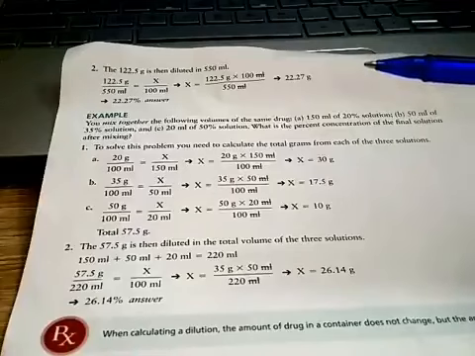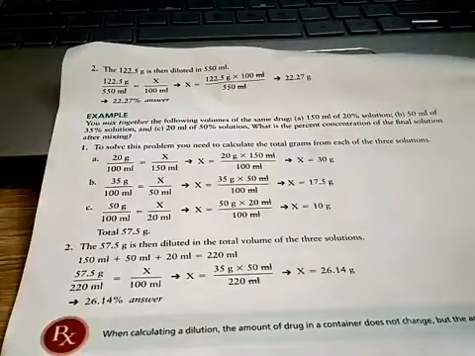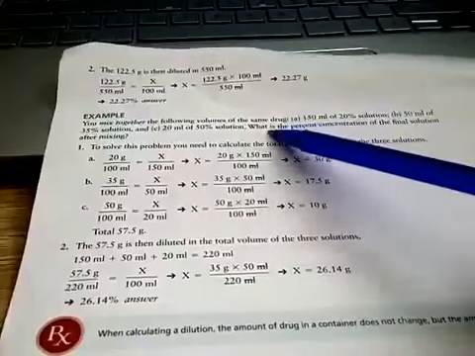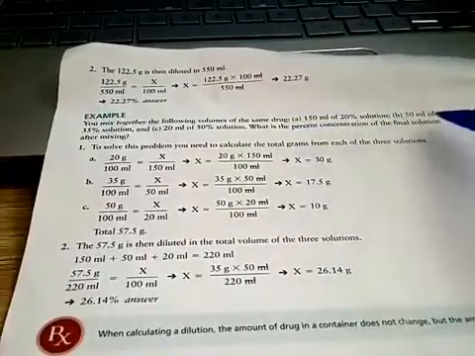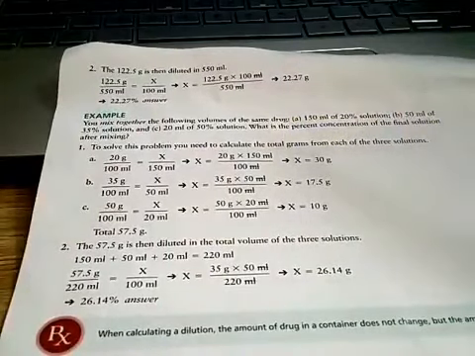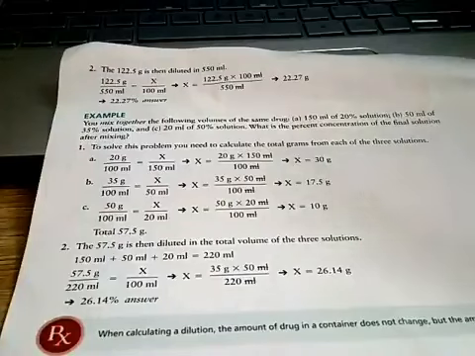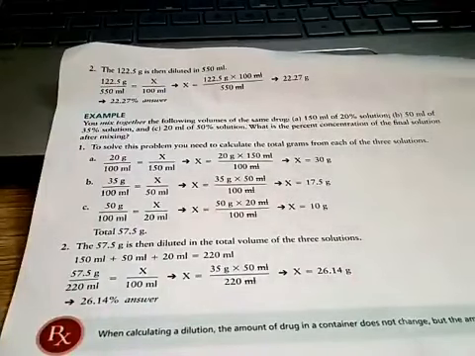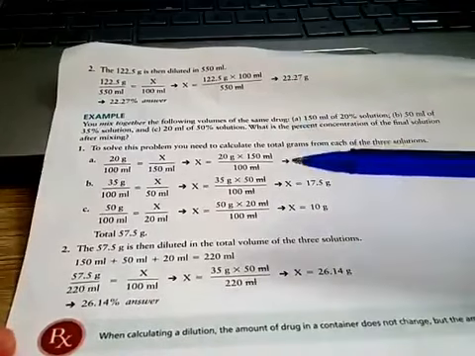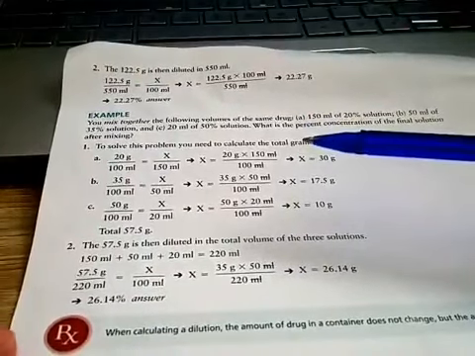Okay? So now we'd like to know what the percentage would be, because it's asking what is the percent concentration of the final solution. So we put all this stuff together, we mix it, and we want to know now what is the final percentage of everything.